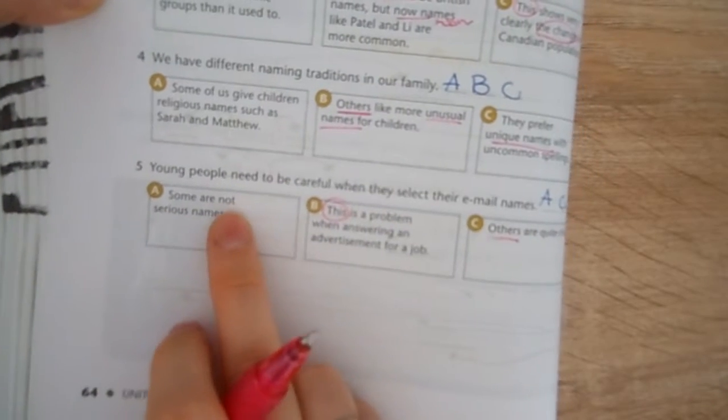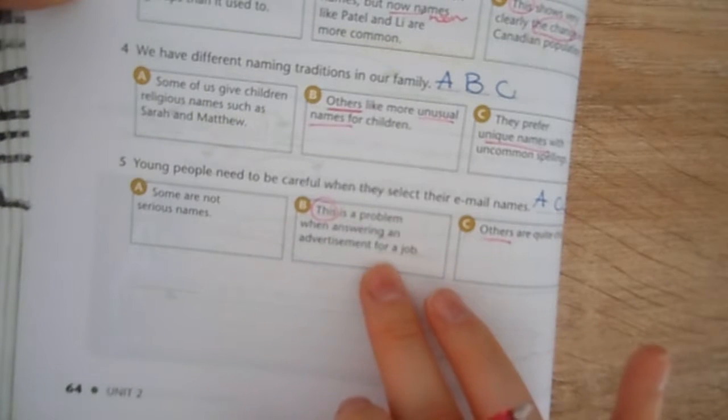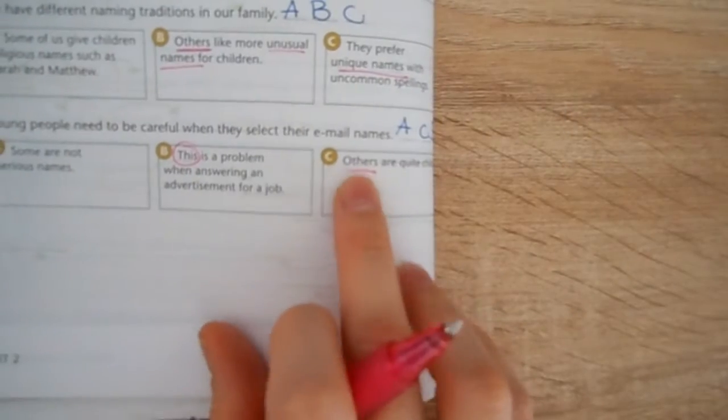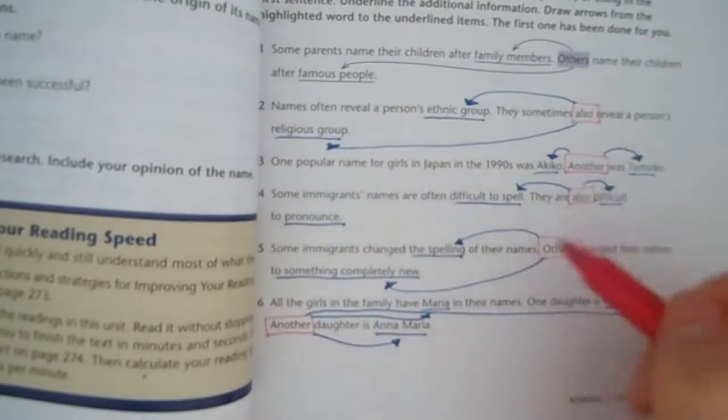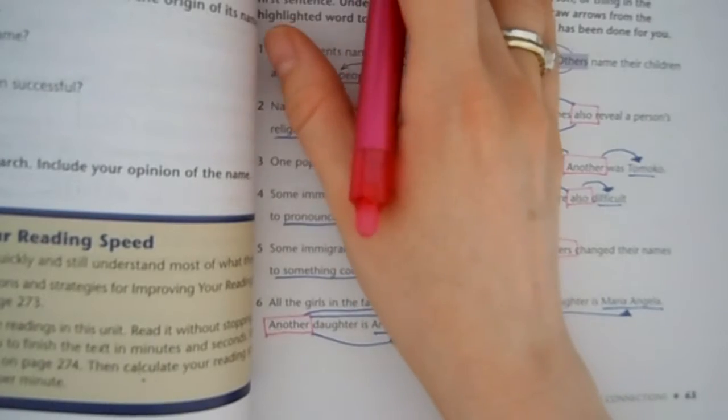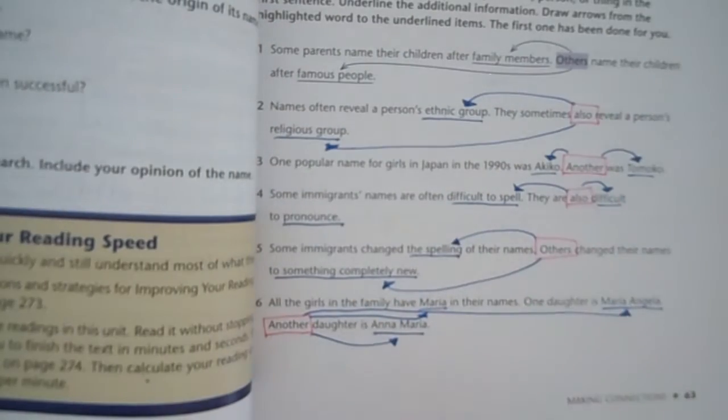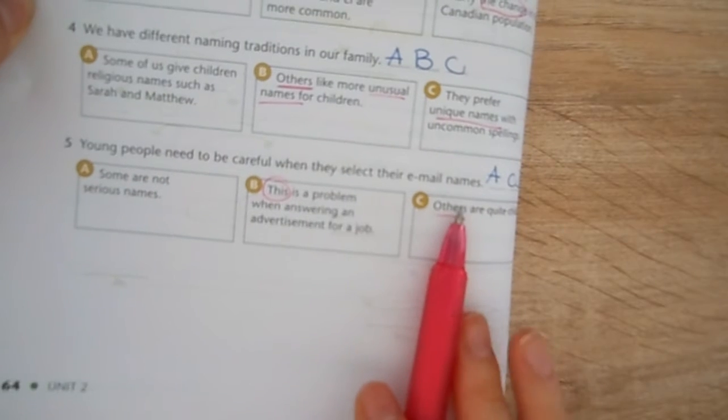Young people need to be careful when they select their email names. Some are not serious names. Others are quite childish. This is a problem when answering an advertisement for a job. So it's A, C, B. So pay attention to those words. For example, the ones that we did in the previous page, words like another, others, and also. If you notice, they're always like in the middle. We never start the paragraph with these transitions. So that's one way that you can check your answers for this exercise.